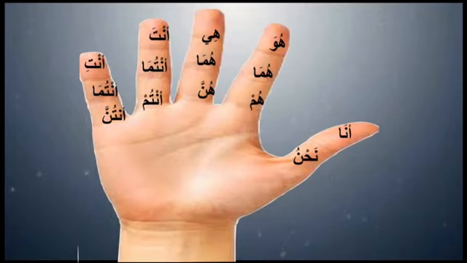So before we go, we're going to revise our pronouns, which is huwa, huma, hum, hiya, huma, hunna, anta, antuma, antum, anti, antuma, antunna, ana, nahnu. This is the 14 pronoun sequence, and we're going to follow all the madi and mudari files according to this sequence. Huwa, huma, hum, hiya, huma, hunna, anta, antuma, antum, anti, antuma, antunna.